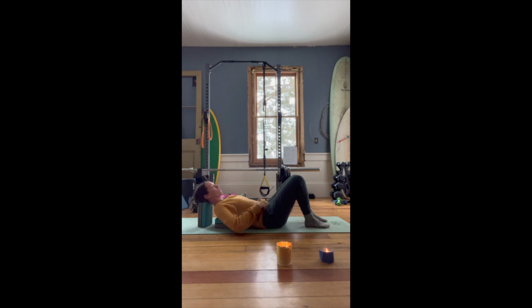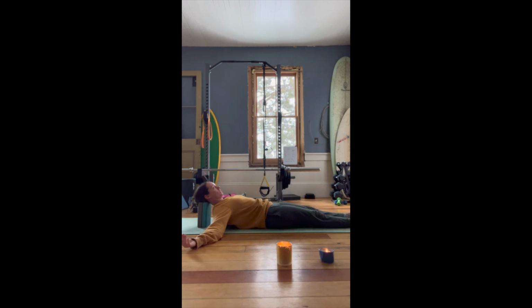Okay, you can move it around. If this setting is too high for you with the blocks, you can play with it. And we're just going to let our arms come out for a nice pec stretch here. So our knees can be bent, they can be long in front of us, they can be in a butterfly position, whatever feels good for you. And remember, you want this to feel good, so you can move the blocks wherever you feel like you need to get a good release in those muscles.